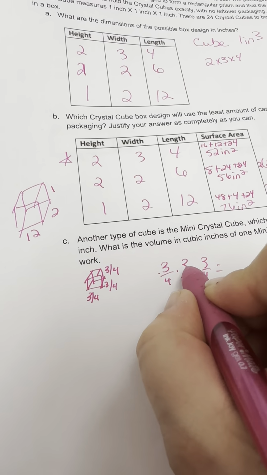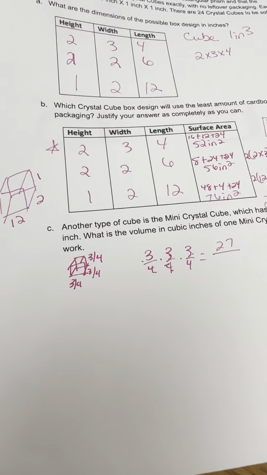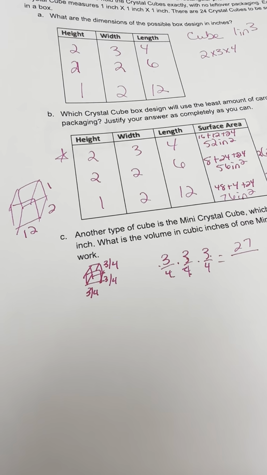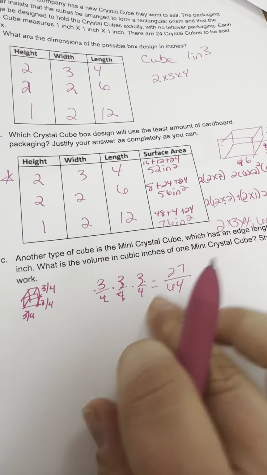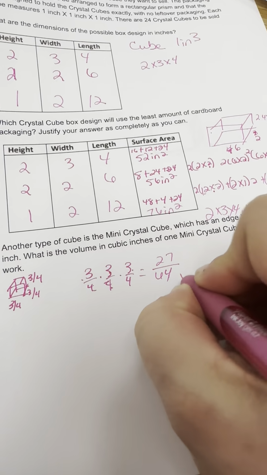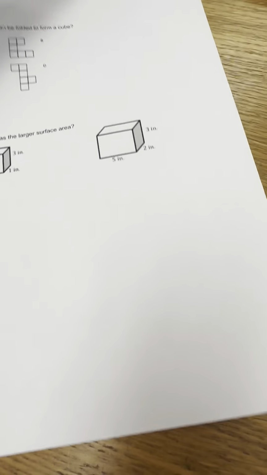3 times 3 is 9. Times 3 is 27. 4 times 4 is 16. 16 times 4, I think 4 times 16 is 64. So it's 27/64 inches cubed. All right, last page then.